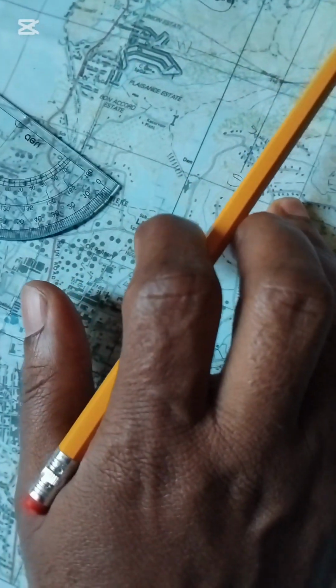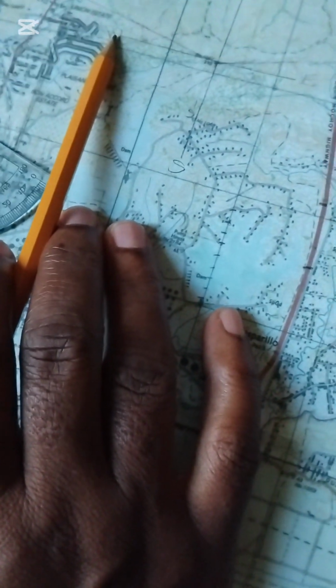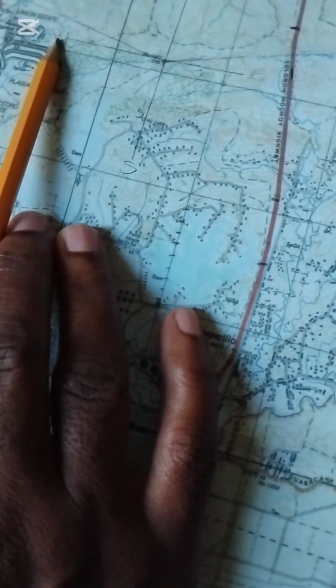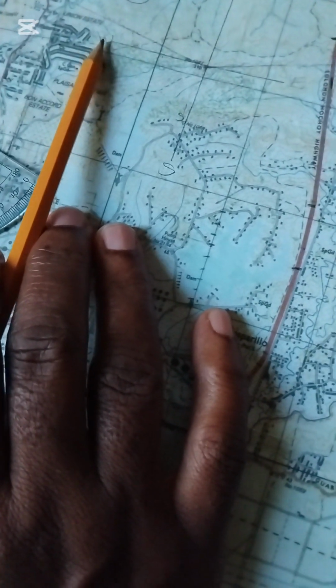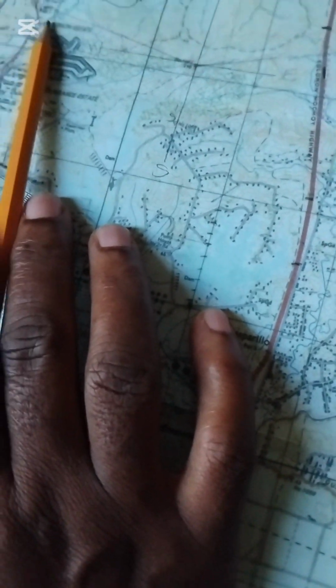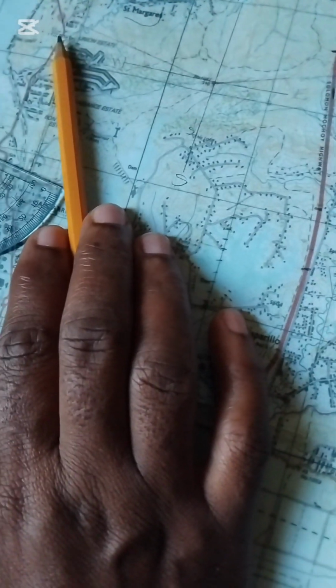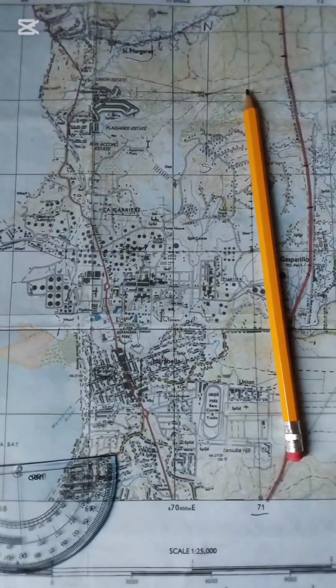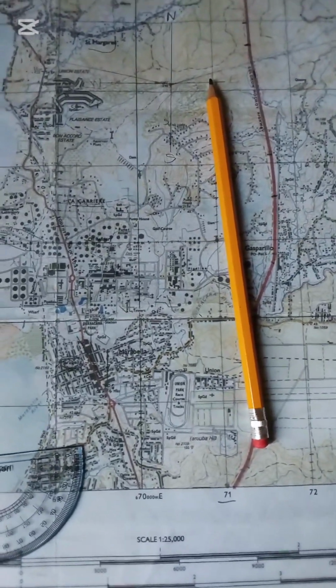Okay, so what would be our point right here? That would be, do you know what it is? That would be west, northwest. There you go. Keep practicing, and you should surely get that 1 mark for that test item.